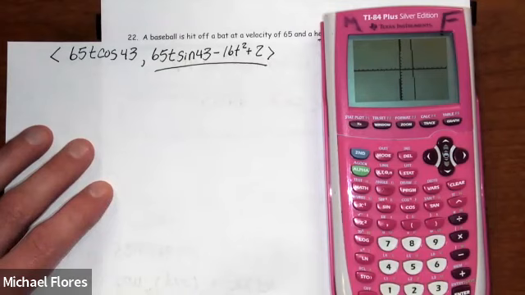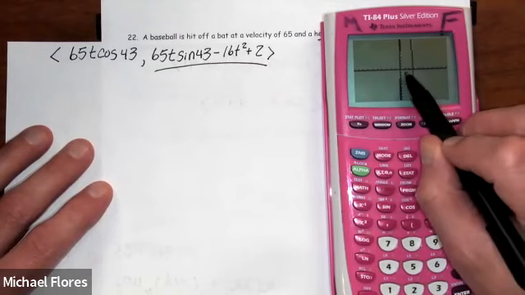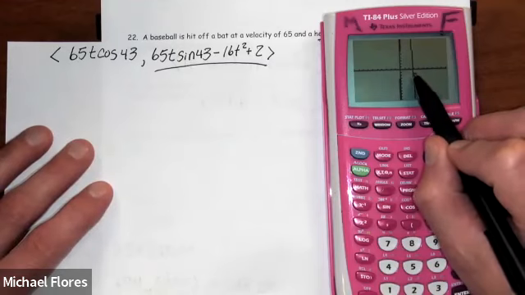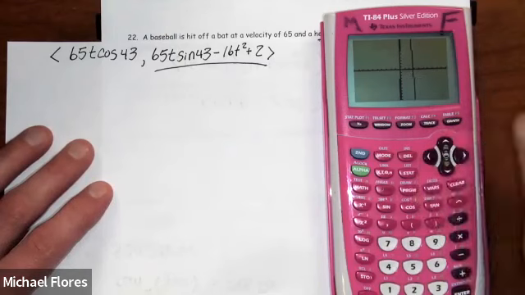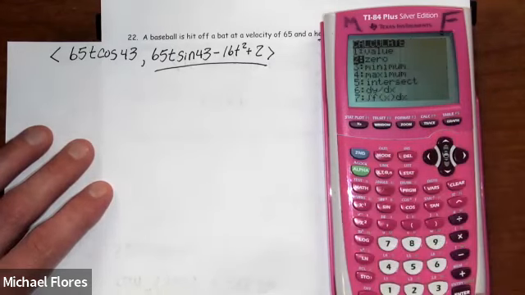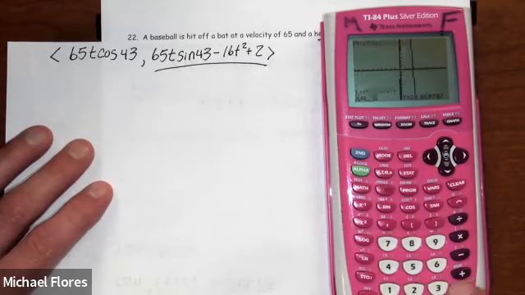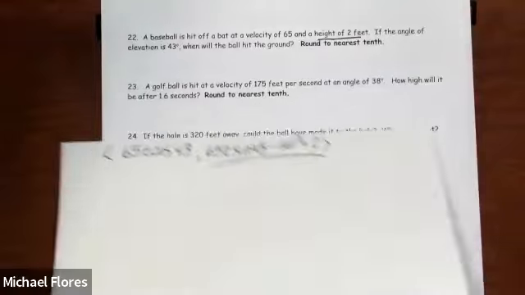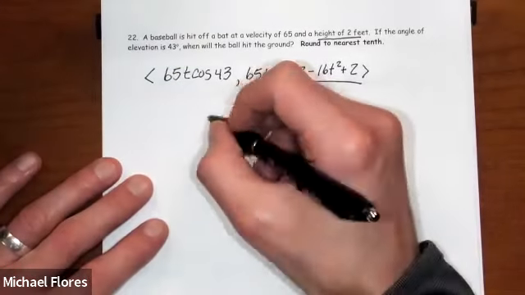And we're trying to figure out what our x-intercept is. It looks like our x-intercept is 2.8, maybe 2.9, meaning this graph intersects the x-axis in between 2 and 3. So we're going to use that to help the second trace. 0, 2, enter, 3, enter, enter. Okay, looks like the ball is going to hit the ground at 2.8 seconds, rounded to the nearest tenth.